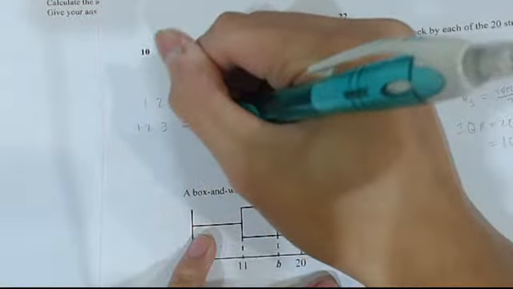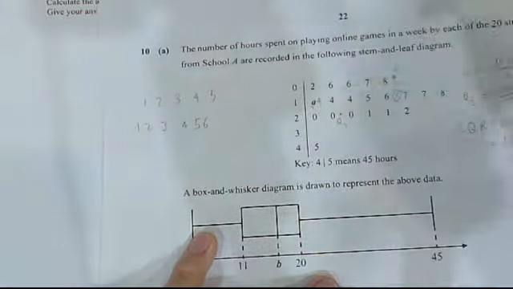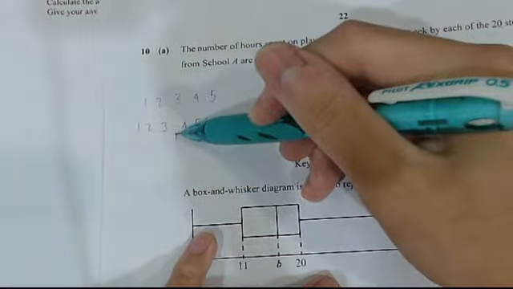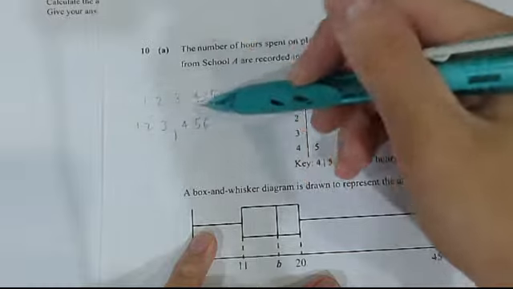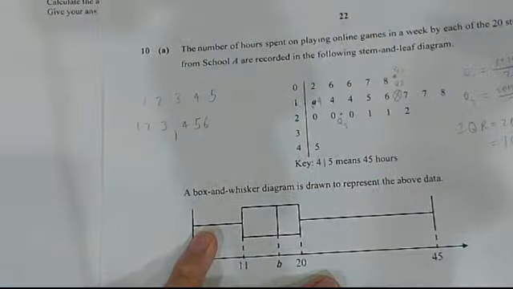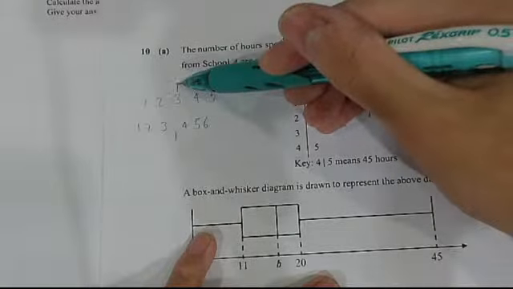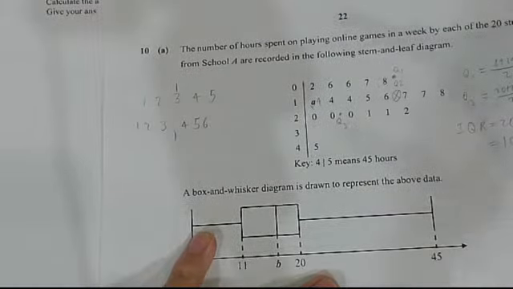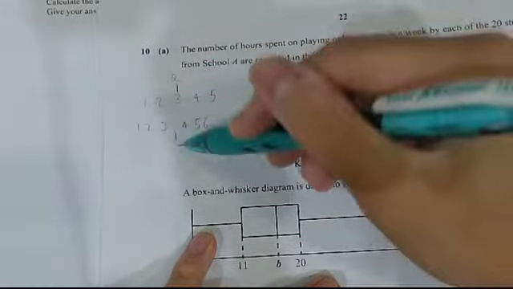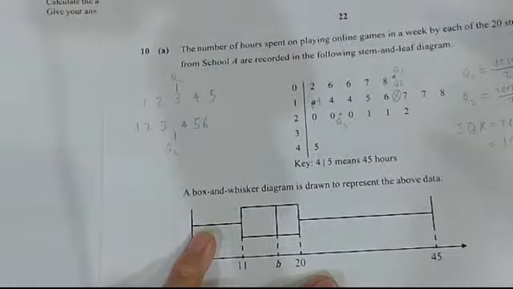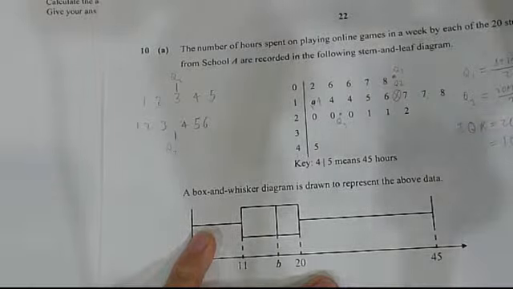Whereas if I had an even number like 1, 2, 3, 4, 5, 6, the median would be here, because both sides have to have 3 values. So like this one, the median would be here. So we do that. Did that answer your question?